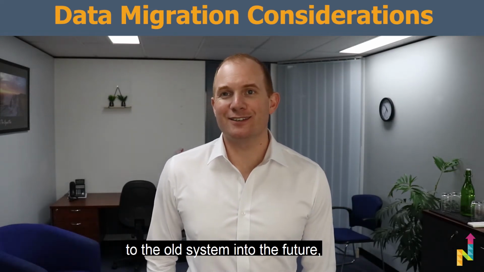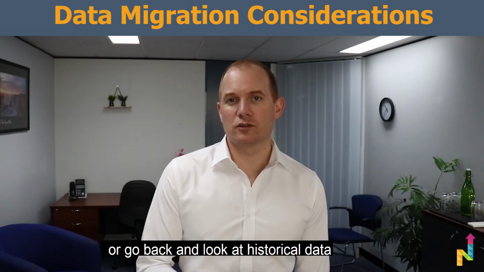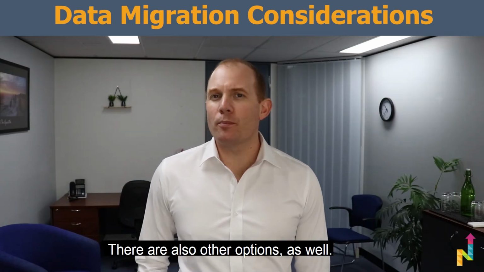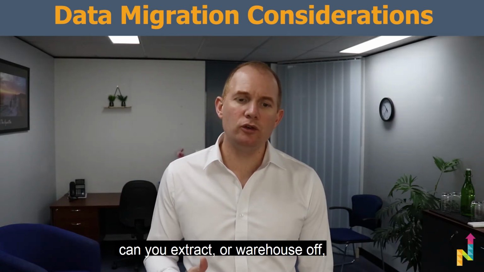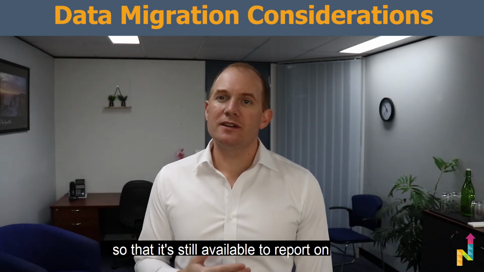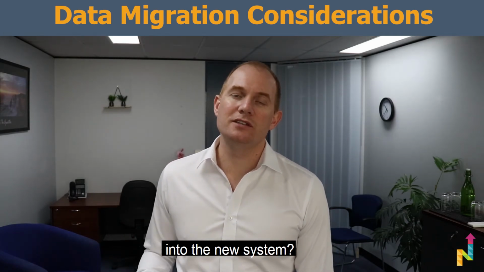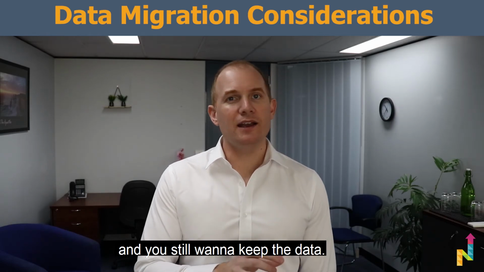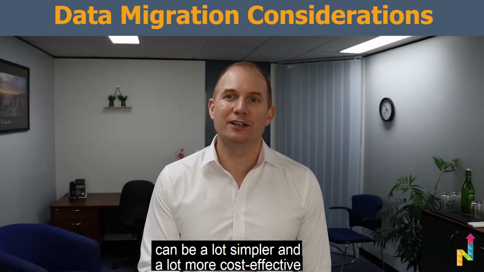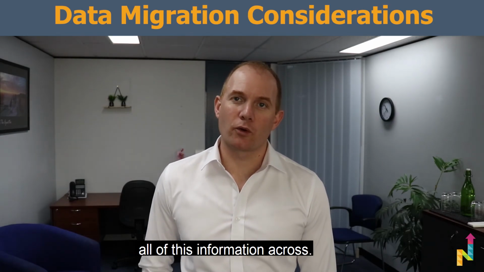Obviously, if you can have access to the old system into the future, you may be able to still use that to review or go back and look at historical data rather than trying to migrate all of your historical data to the new system. There are also other options as well. If it's purely from a reporting point of view, can you extract or warehouse off some of the data that's in the legacy system so that it's still available to report on, rather than actually trying to migrate that data into the new system? This can be a great option if you still want to analyze the data and you still want to keep the data. Often just building a reporting repository or a data warehouse for this information can be a lot simpler and a lot more cost effective than actually trying to migrate a lot of this information across.